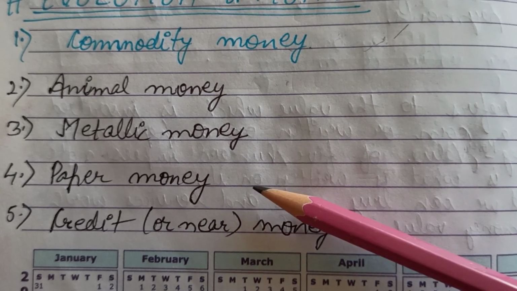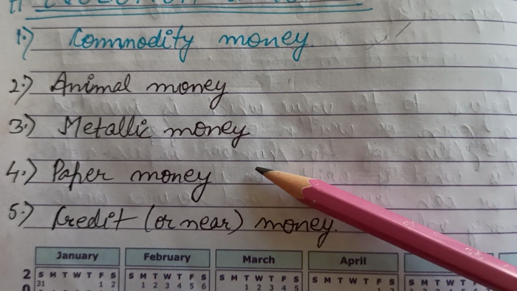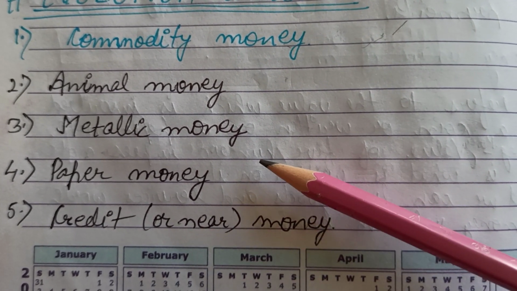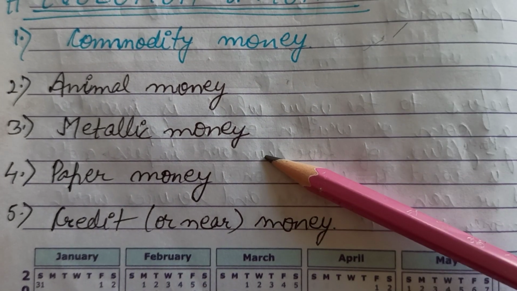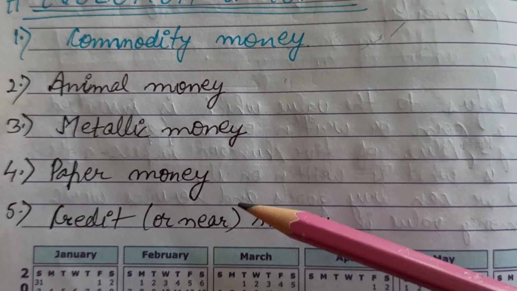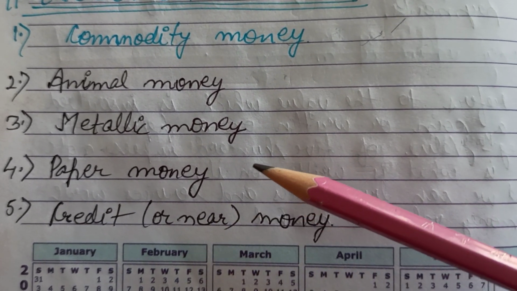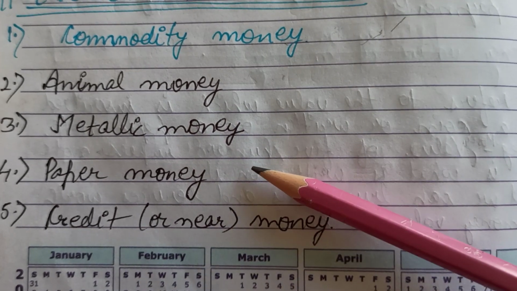Clear? Next one is paper money. After metallic money, what came into existence is paper money, which we are using in the present day also, and it is also known as currency notes. Like we are using the rupee as our currency, and rupee 100 note, rupee 500 note, rupee 2000 notes. What is all that? All that is paper money.